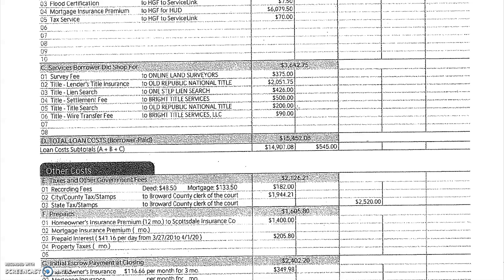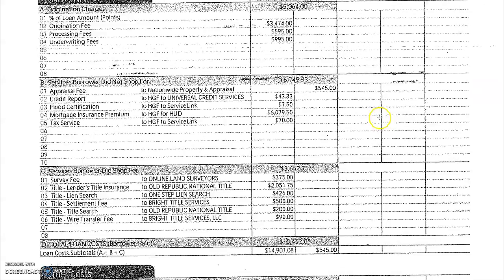But in this scenario, in this case, the contract was written as the buyer would choose the title company. Because the buyer chose the title company, the buyer became responsible now to pay the abstract fee or title search fee and the lien search fee. Normally, that charge and this charge would be here on the seller side column.